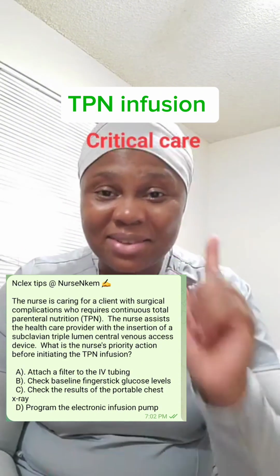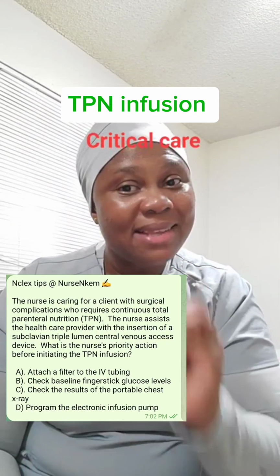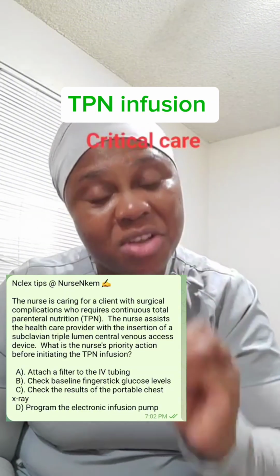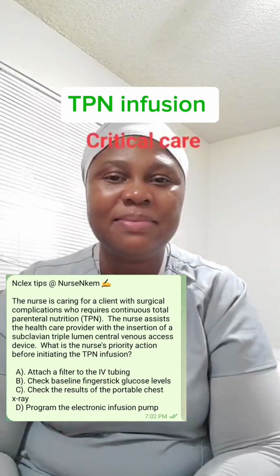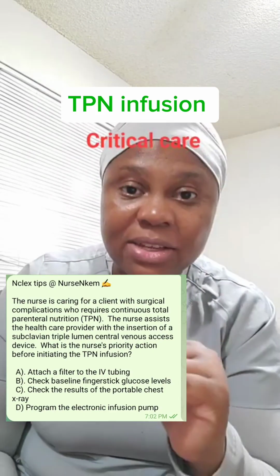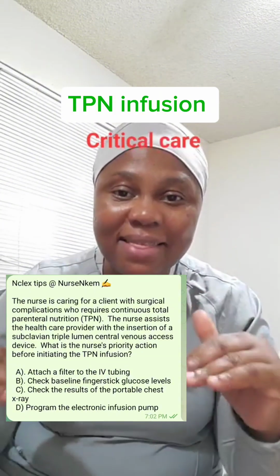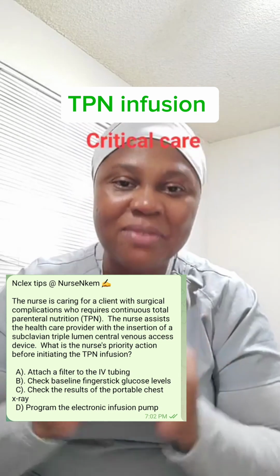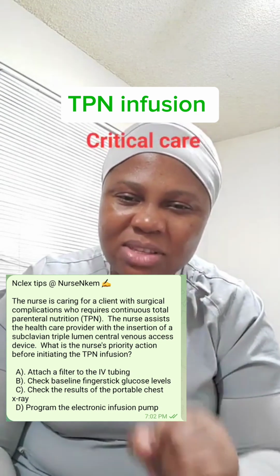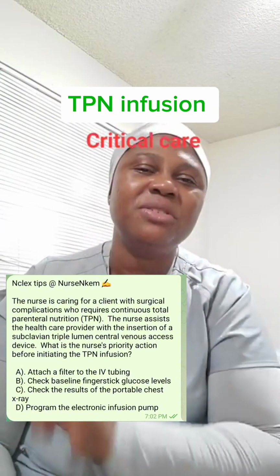In every question, find out the modifiable phrase. I used to tell my students, don't select an option in a question without finding out the modifiable phrase, which is the keywords of that question. And also, you have to pay attention to the last sentence. Every question has a last sentence. Let's take a look at the last sentence of this question. It says, what is the nurse's priority action before initiating the TPN infusion?